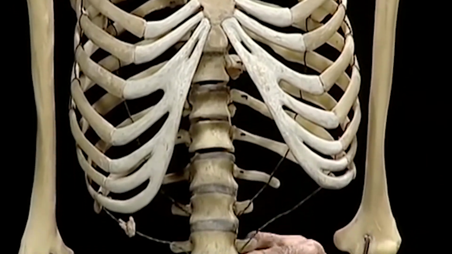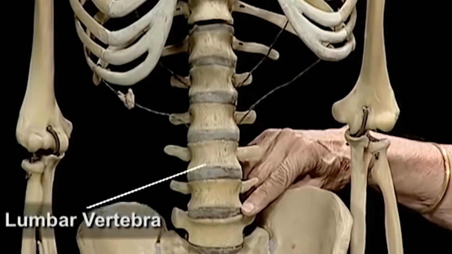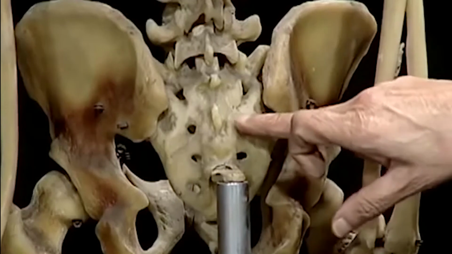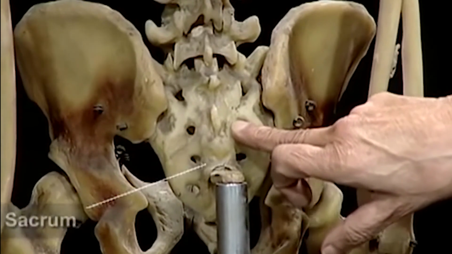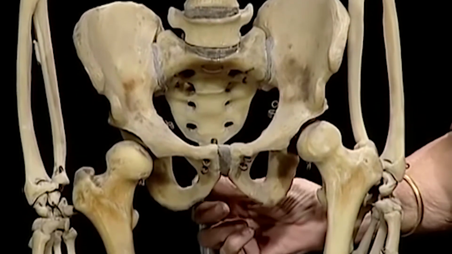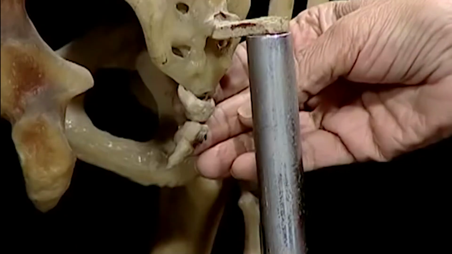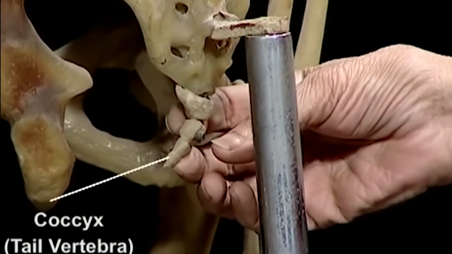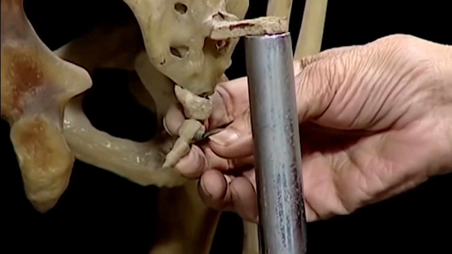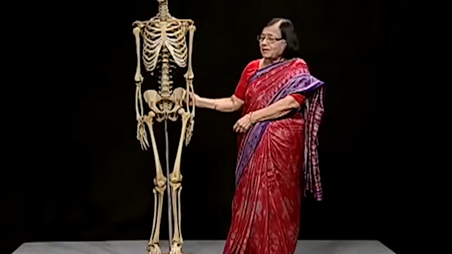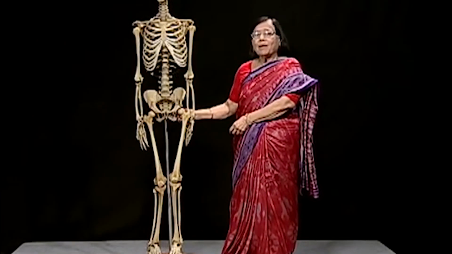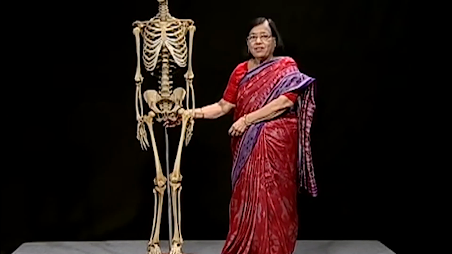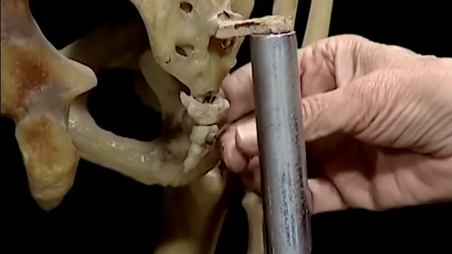Then there are 5 lumbar vertebrae, that is in the lumbar region. Then we have 1 sacrum, it is fused, and 1 coccygeal, that is also fused. You can see a small tail-like thing coming out, and that is why sometimes it is also called tail vertebra. This skeleton belongs to a human. Suppose it was a skeleton of some other mammal, maybe cow, maybe cat, they have a tail. This particular bone will continue in the tail.